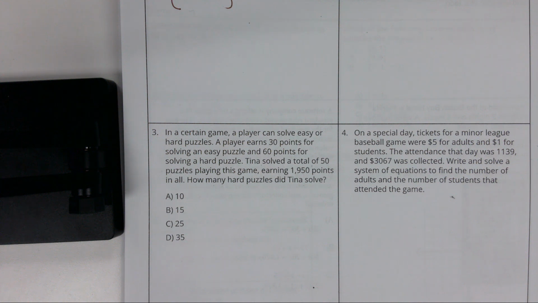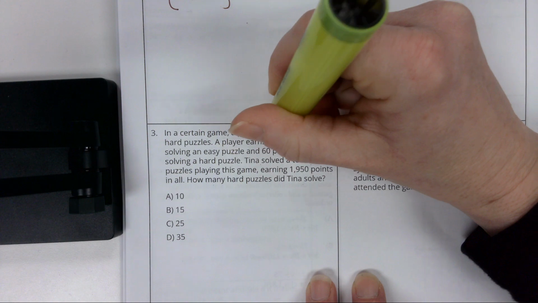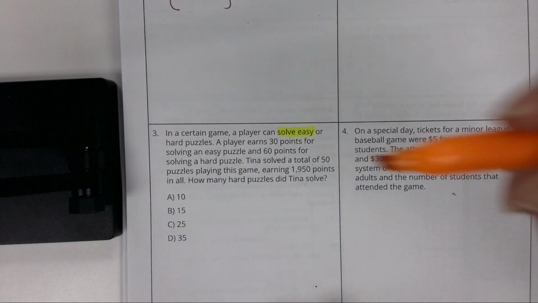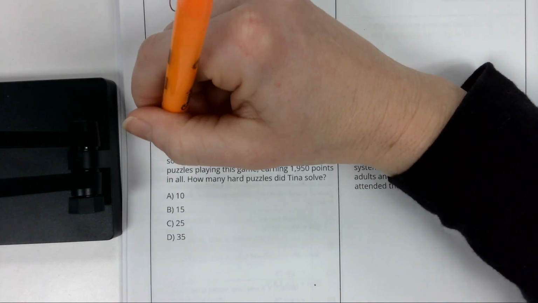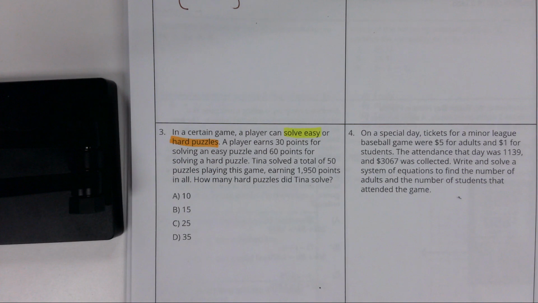Let's look at 3. In a certain game, a player can solve, we have 2 kinds, easy puzzles or hard puzzles. Okay, so I'm highlighting the easy puzzles in yellow and the hard puzzles in orange.